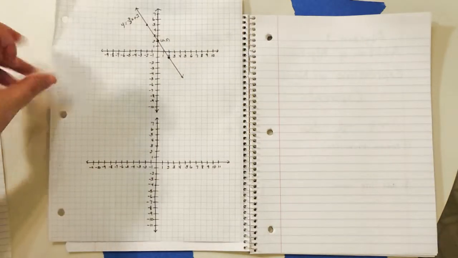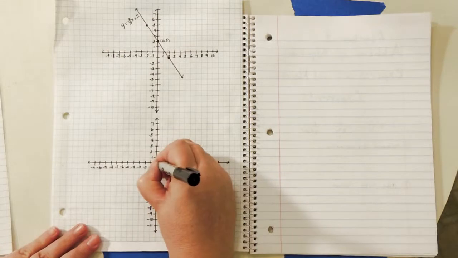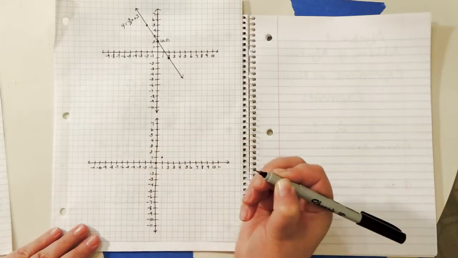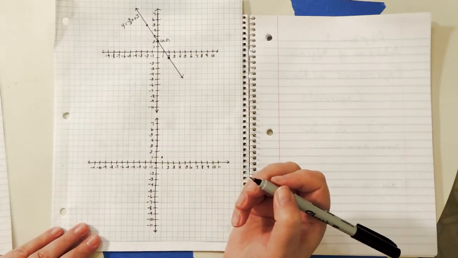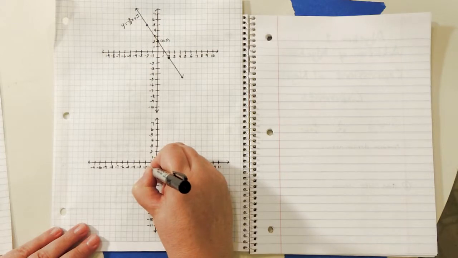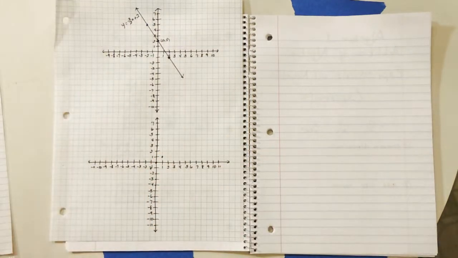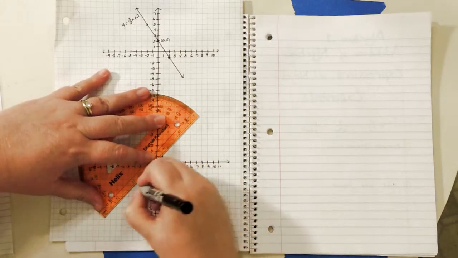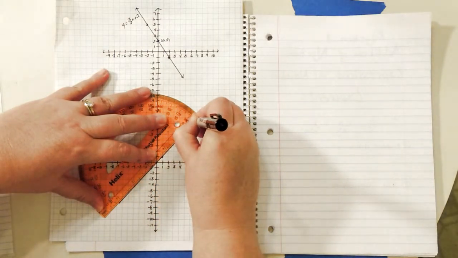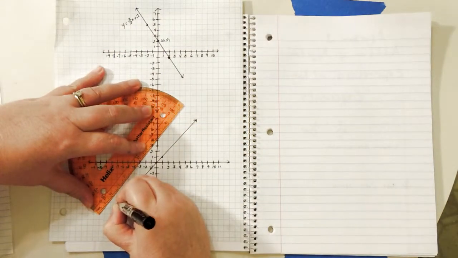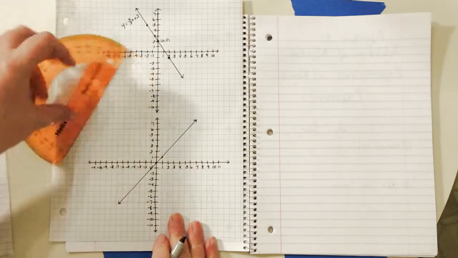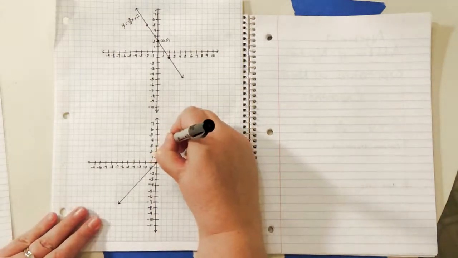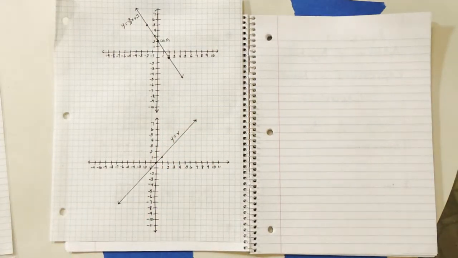Okay? So our first ordered pair was 0 and 0, and then 1 and 1, and negative 1 and negative 1. And this is the graph of y equals x.